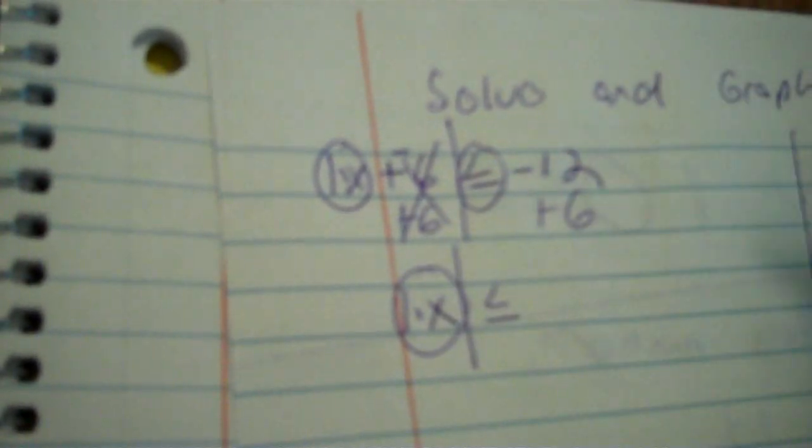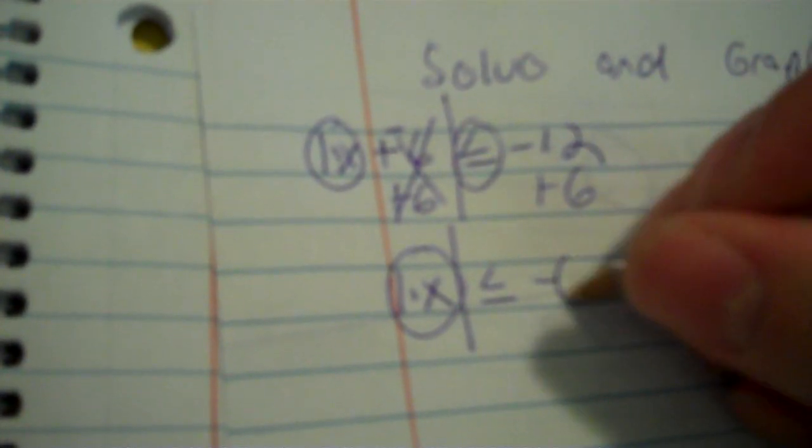If that would have been a -1, that symbol would have changed. I would have flipped it the other way. Now I do my thing. I have -6, so it's plus -6. We have to add 6 to get from -6 to 0. Now when you're adding and subtracting on both sides, you just line up your symbol, and you got 1 dot x, and then -12 plus 6 is -6.